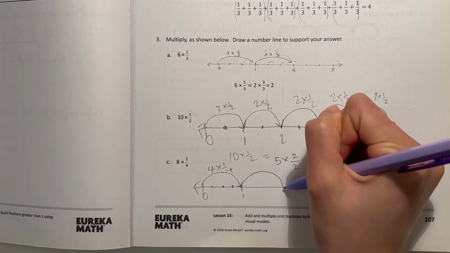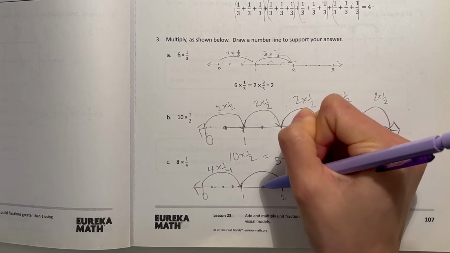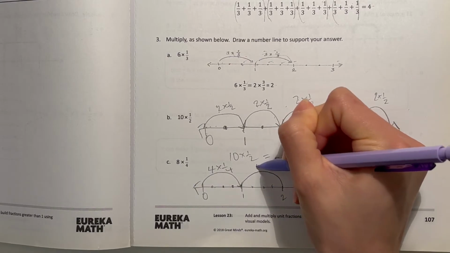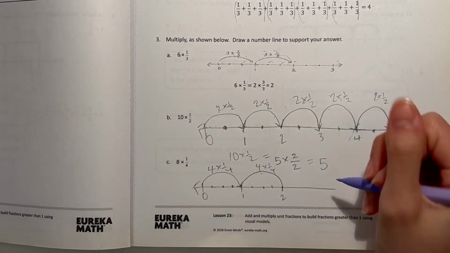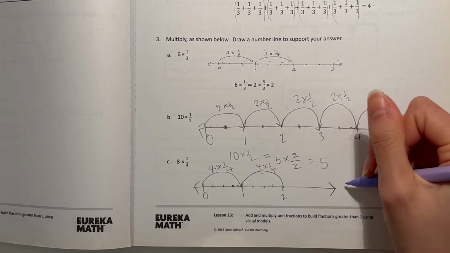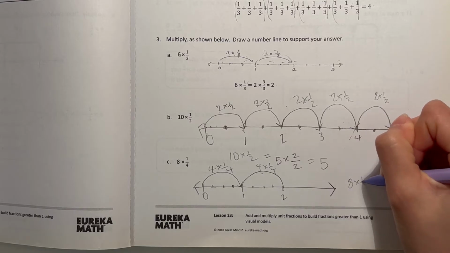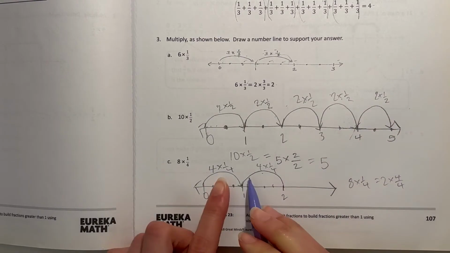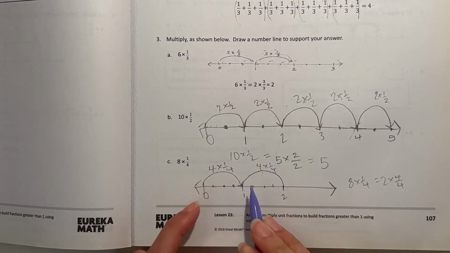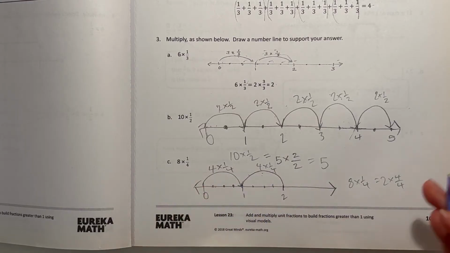And now 1 to 2. It's another 4 times 1/4, and look at that, 4 plus 4 is already 8, so we're already there. And that means 8 times 1/4 is equal to 2 times 4/4. Because we have 2 of these little bumps, and each of these bumps is 4/4 because it reaches to the next whole. And that will give us 2.